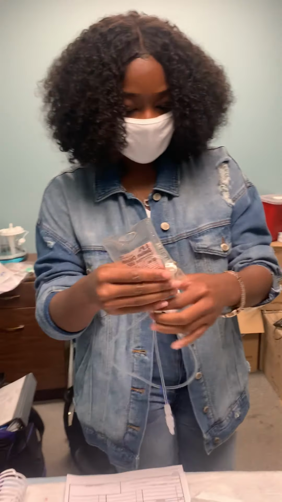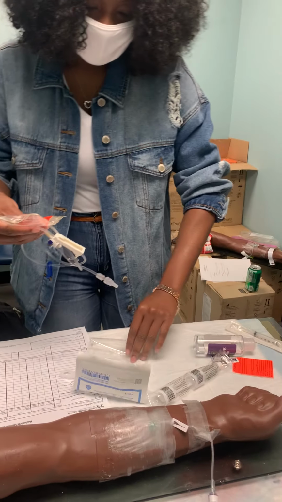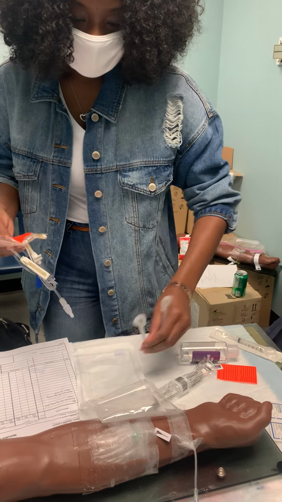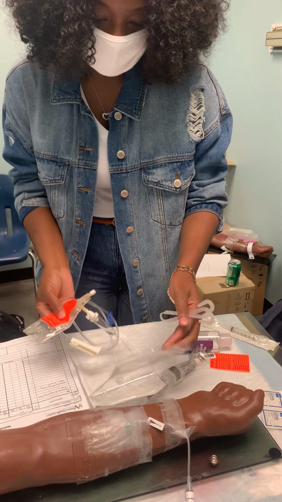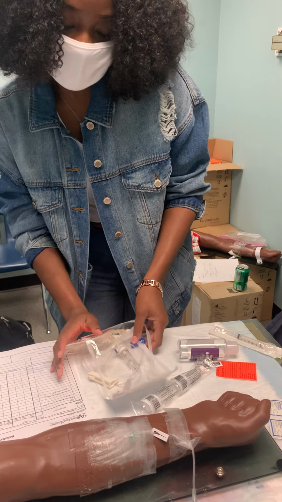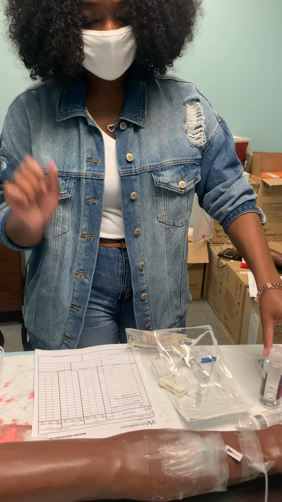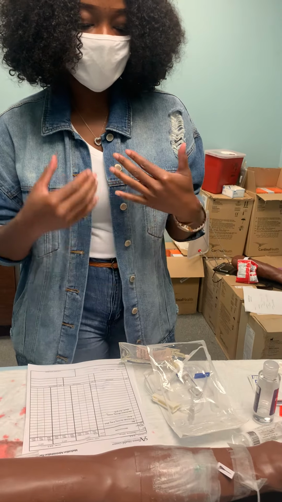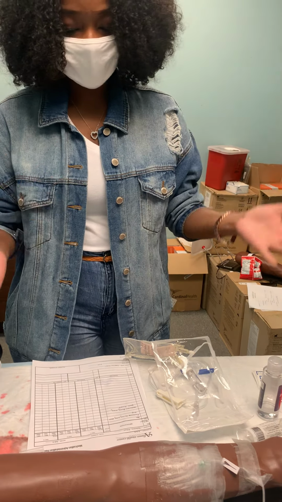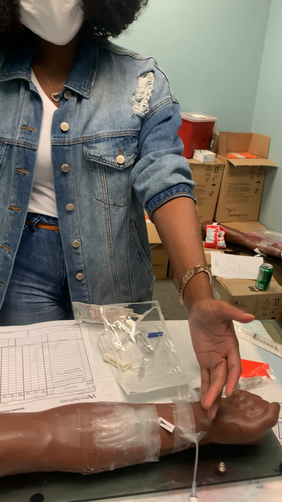I'm going to maintain sterility. So from there, I have my MAR, medication, and equipment, and I'm ready to go into the patient's room. So I'm in the patient's room. I identify myself. My name is Akia Coleman. I'll be your student nurse. I use 2 patient identifiers. The patient states their name and their date of birth.